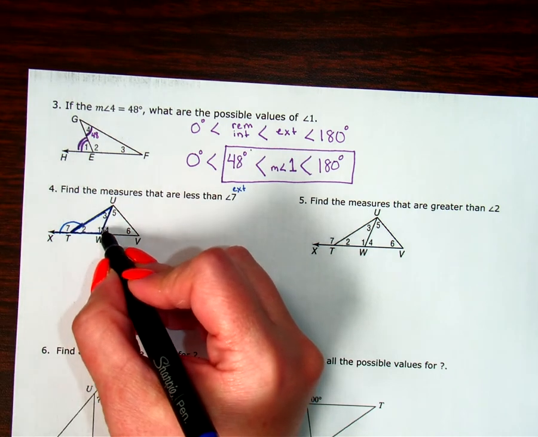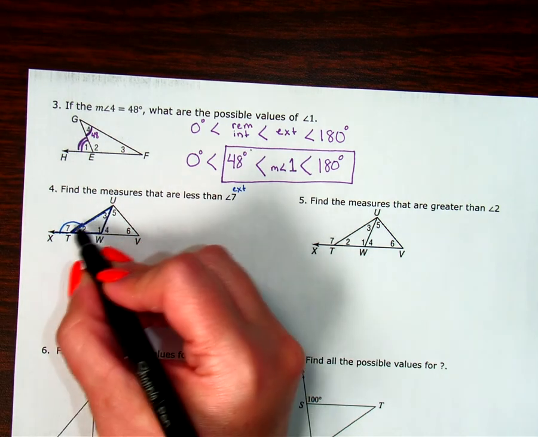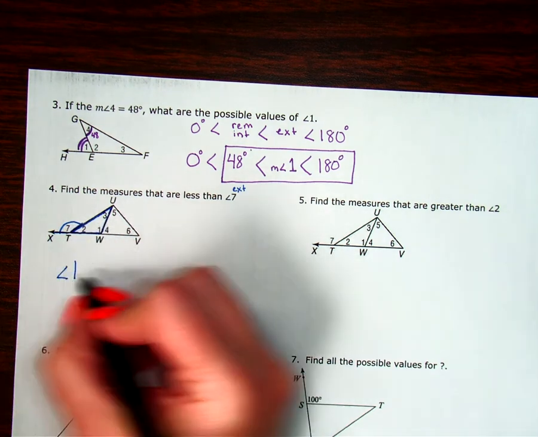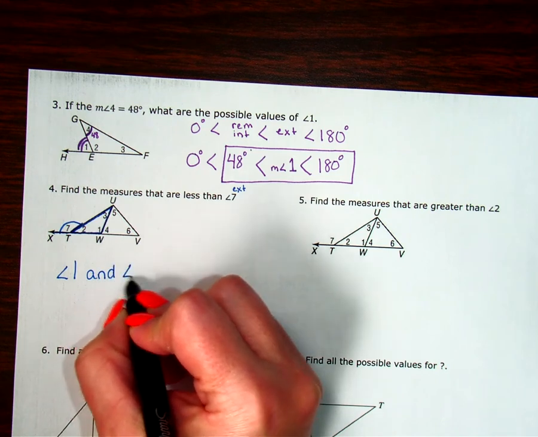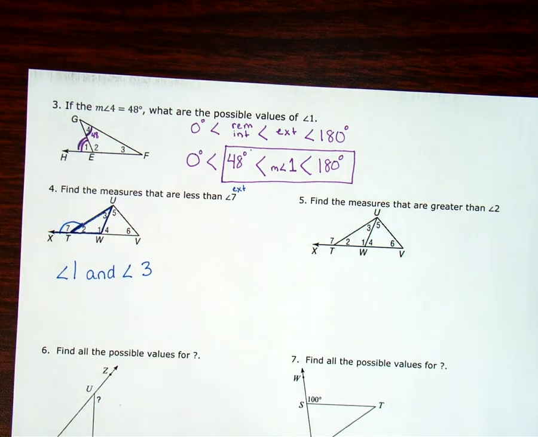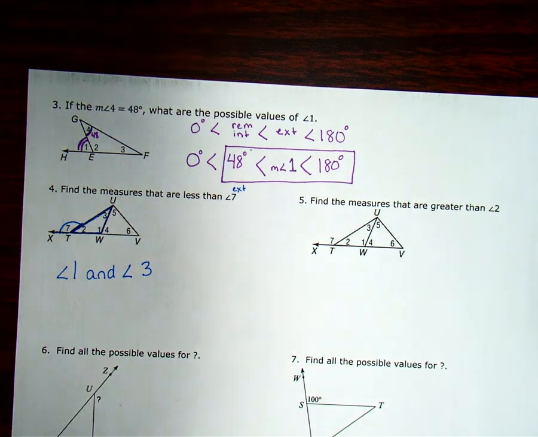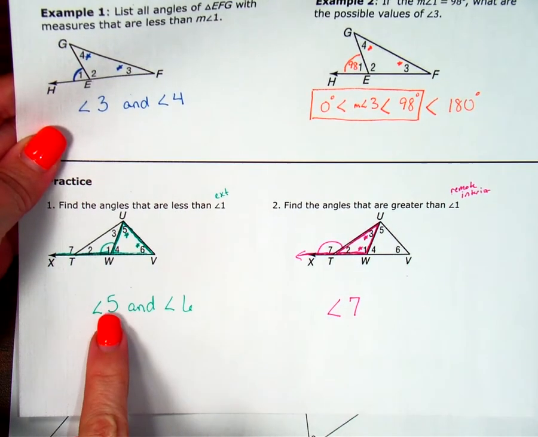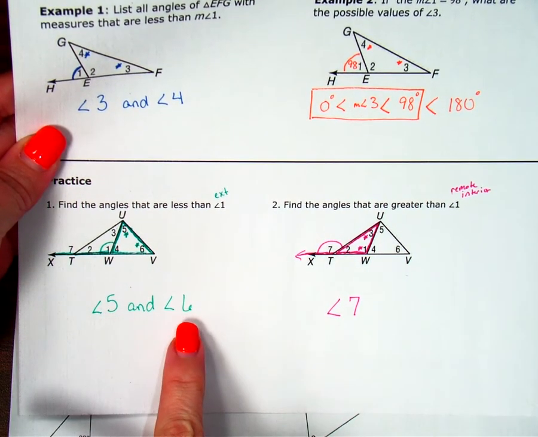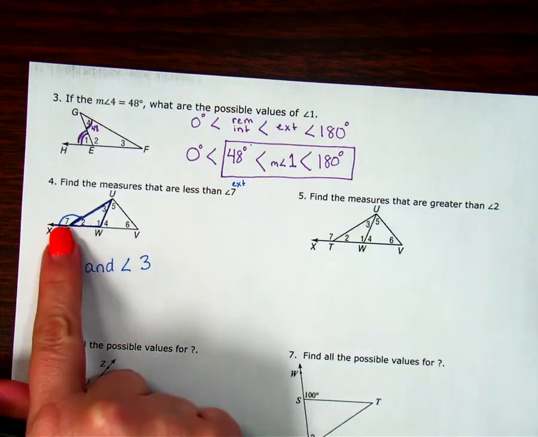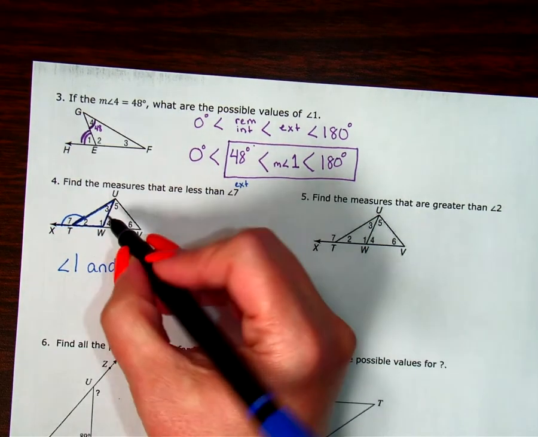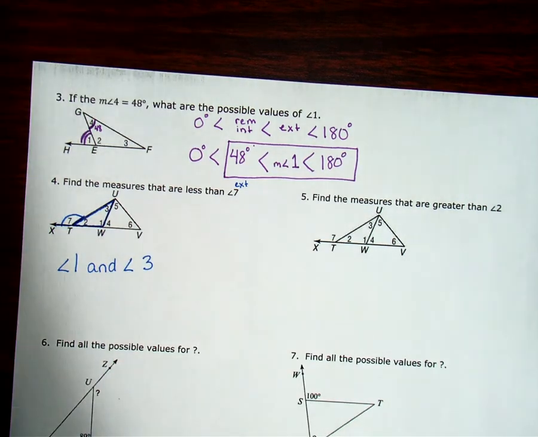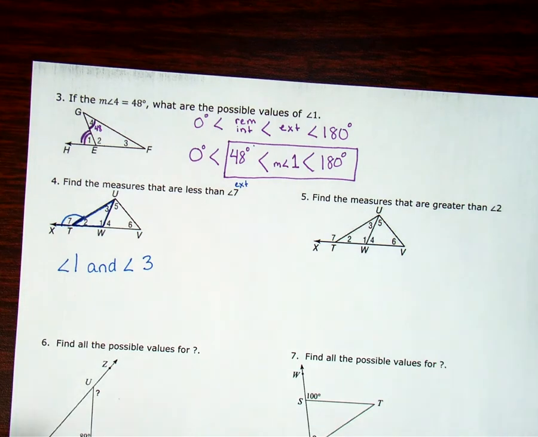And so I know it takes angle 1 and angle 3 together to make angle 7. So both of these have to be smaller than angle 7. Angle 1 and angle 3. Okay? But remember, our first example in this video, we said find angles that are less than angle 1. And we said less than angle 1 is going to be angle 5 and angle 6. So if angle 7 is greater than angle 1, and angle 1 is greater than 5 and 6, then angle 7 has to be greater than 5 and 6. And let me show you why that is.